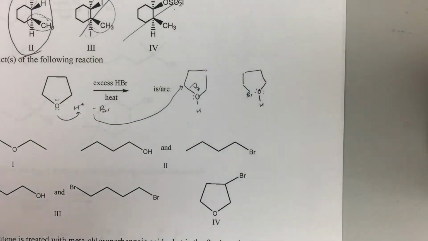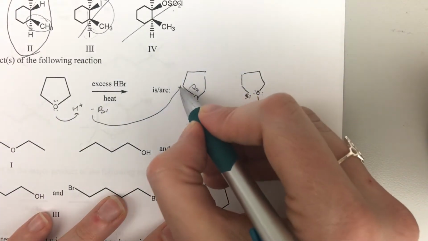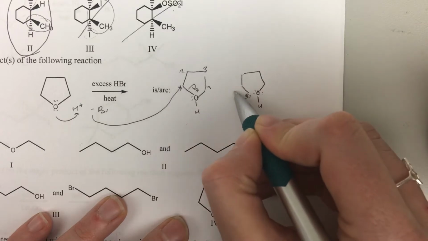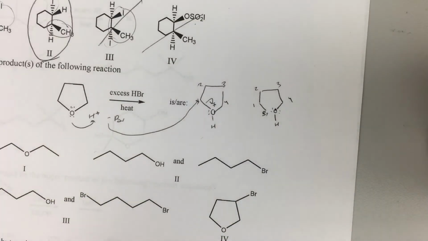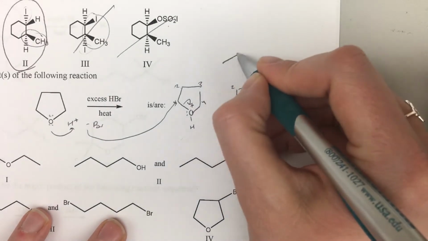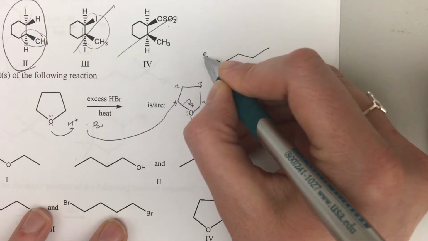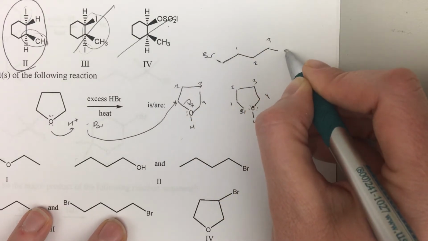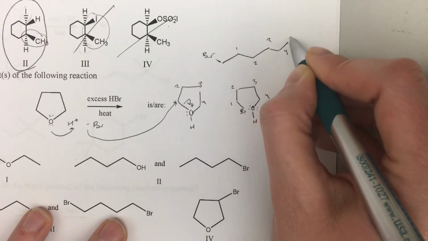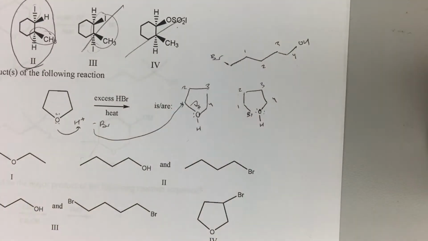Probably should have opened that up a little bit. But here you can still see 1, 2, 3, 4. The ring structure is still sort of there. If you want, you can stretch it out into a long chain. So after the first reaction, it's going to look like this: 1, 2, 3, 4 carbons, and an OH at the end there.